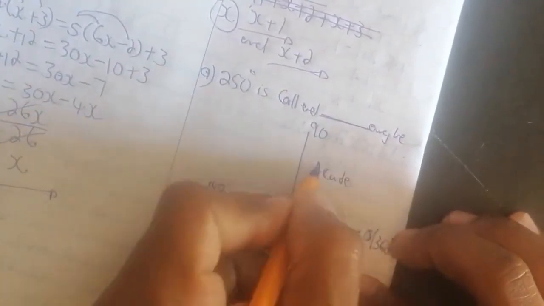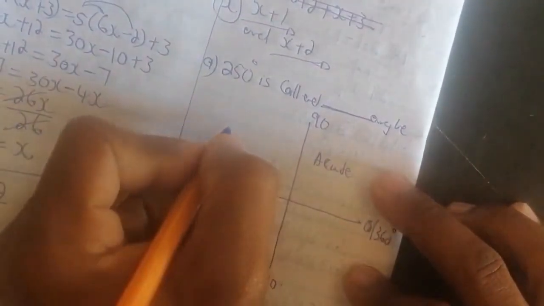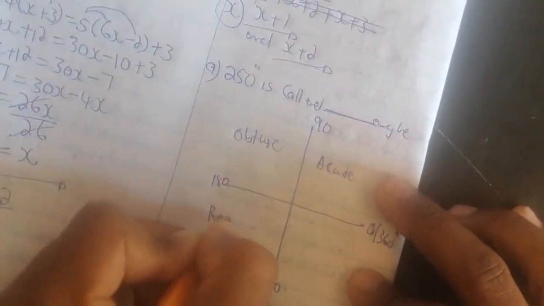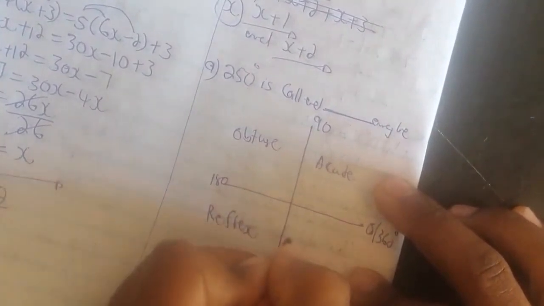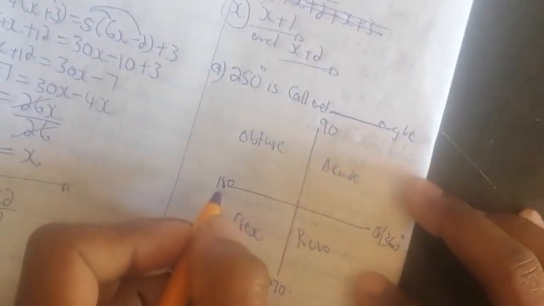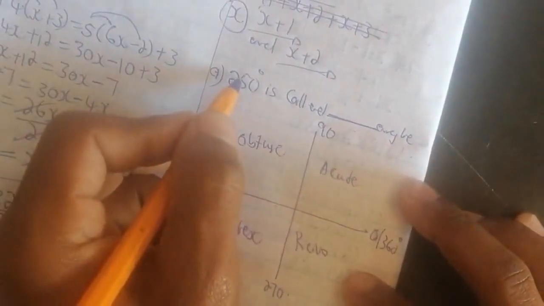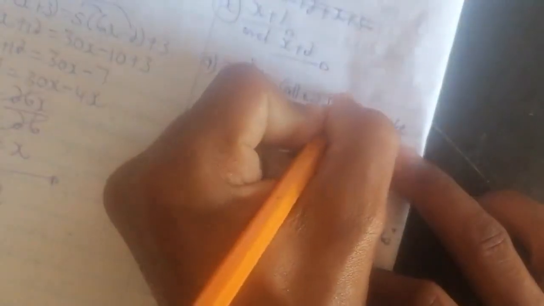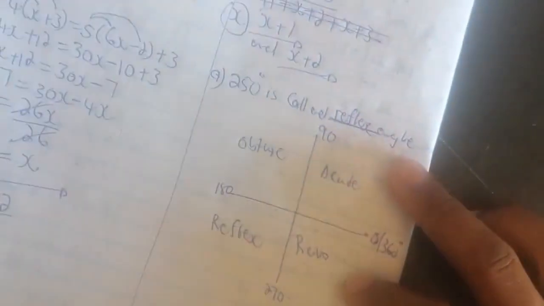This is acute. This is obtuse, if I remember well. This is a reflex, and this is revolution. Right. So a 250 degree angle is between 180 and 270, and it is called a reflex.